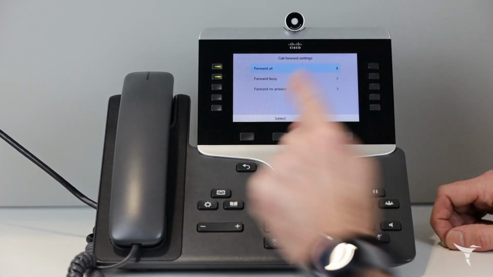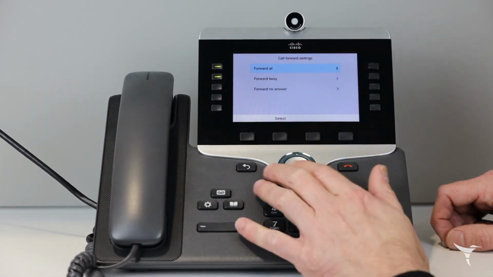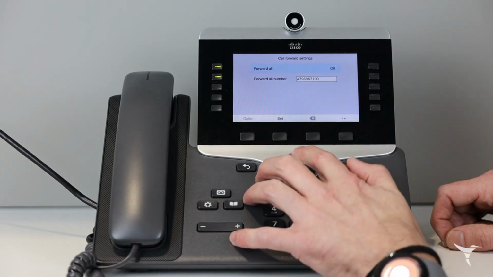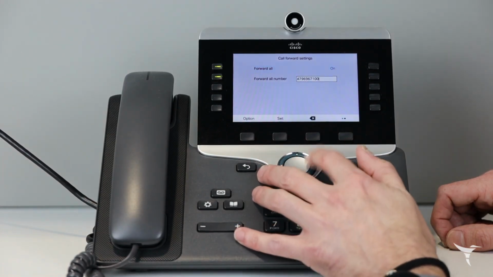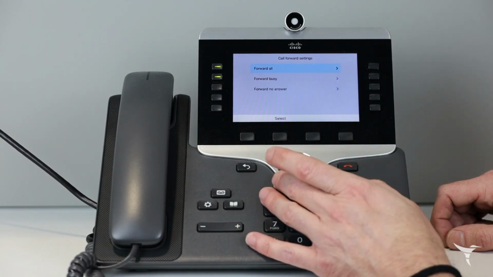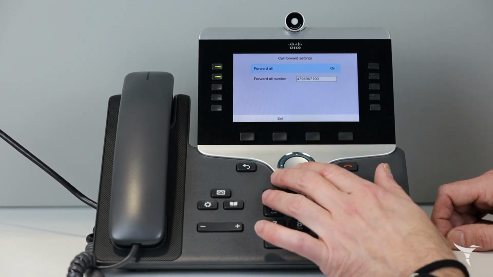Press forward and then forward all. Enter the number you would like your calls to be forwarded to. Navigate back up to forward all and press the right arrow to change it to on. To receive calls again, change forward all to off.